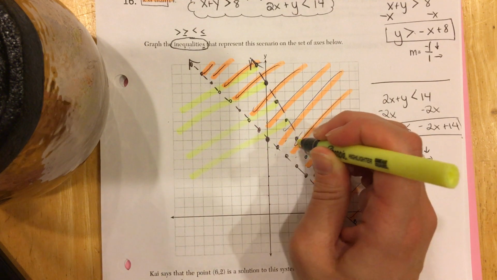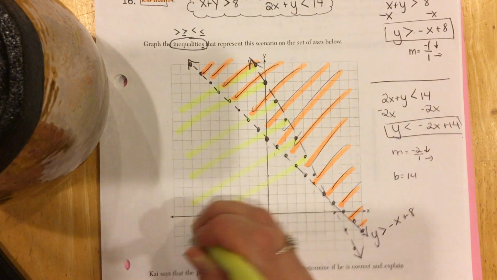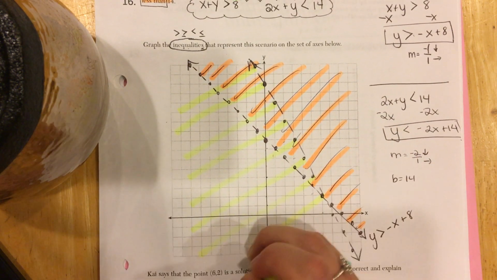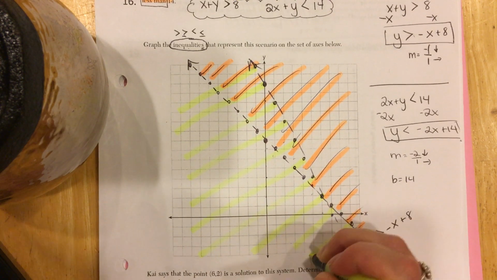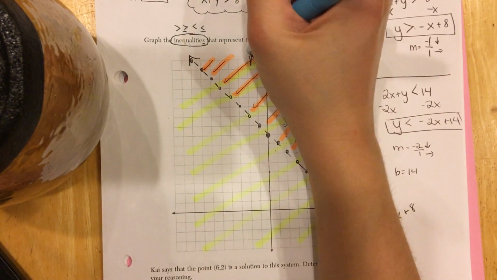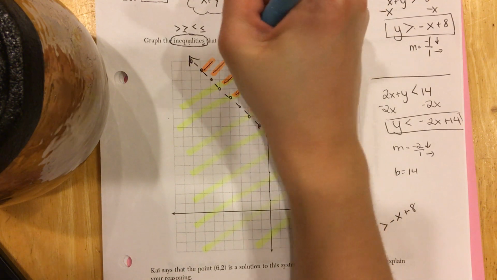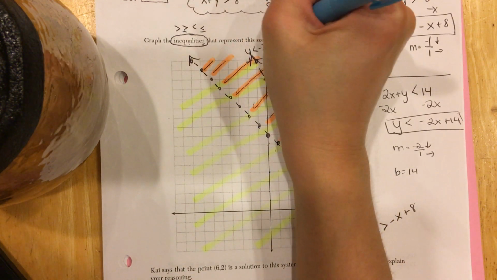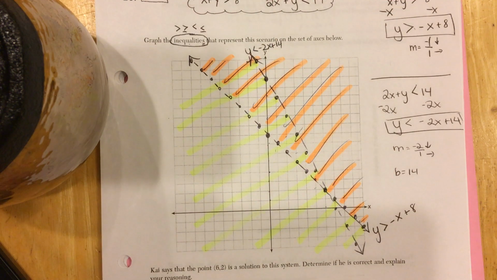This way you don't miss anything, or you don't combine the two lines, or you don't mistake one of the lines for the other one. And then you'll never question where your point of intersection or your overlapping section is. So make sure you go ahead and label that line. y is less than negative 2x plus 14.